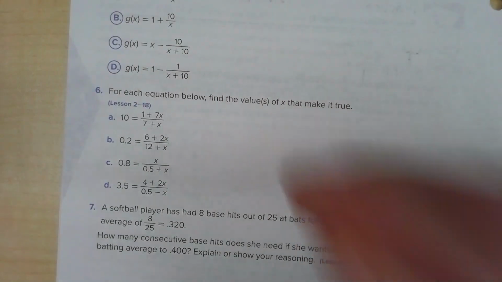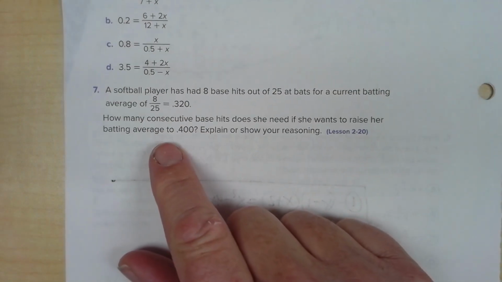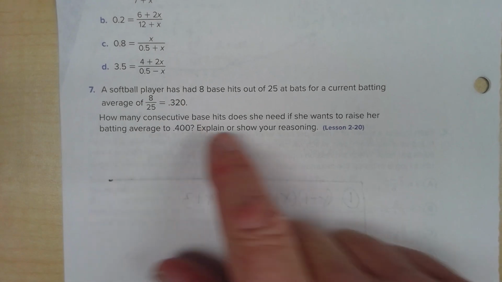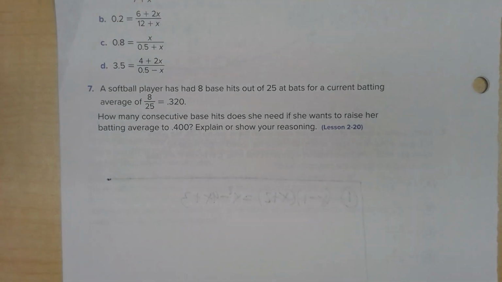Purple page, review question, review question, review question. All right, here's the one that we did the other day. We're trying to raise the average. So you got to add x to raise it up to 400. So that's a good review question. All right.